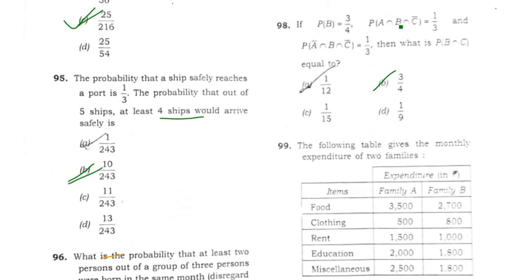Anyway, next question: if P(B) equal to 3 by 4 and P(A intersection B intersection C bar) equal to 1 by 3 and P(A bar intersection B bar intersection C bar) equal to 1 by 3, then what is P(B intersection C)? So that option is B, 3 by 4. Okay.